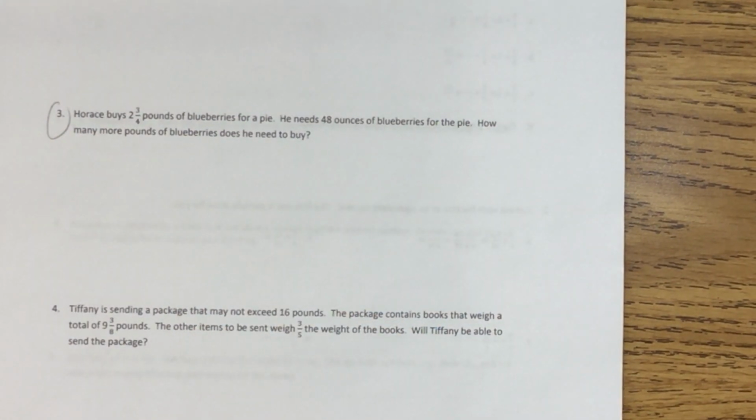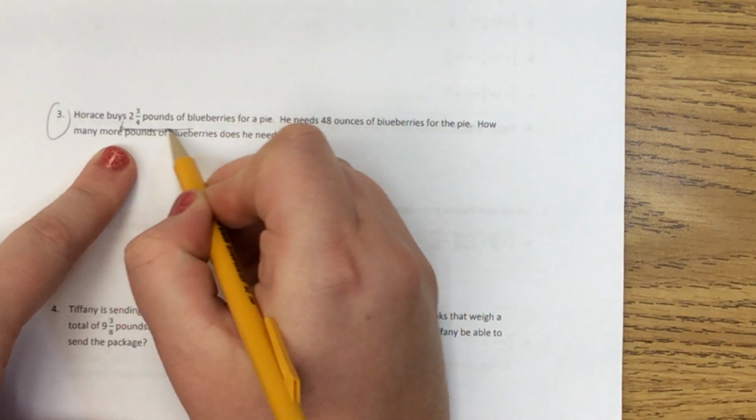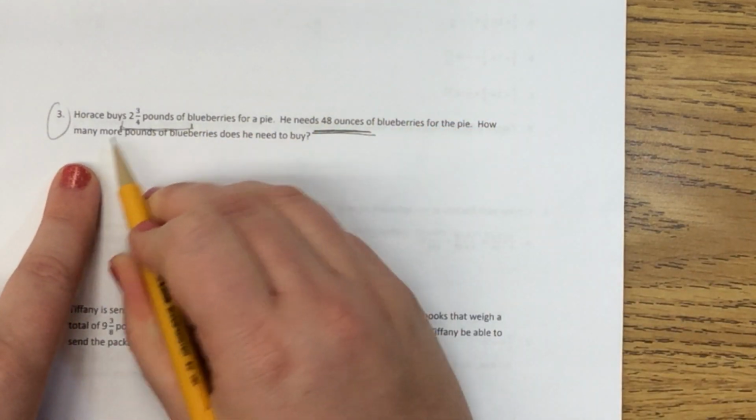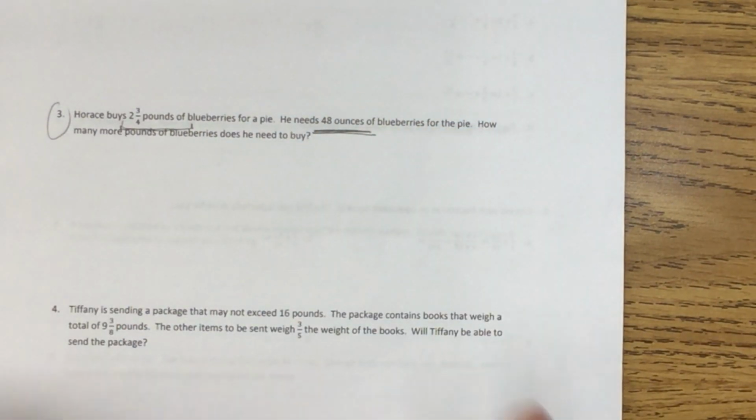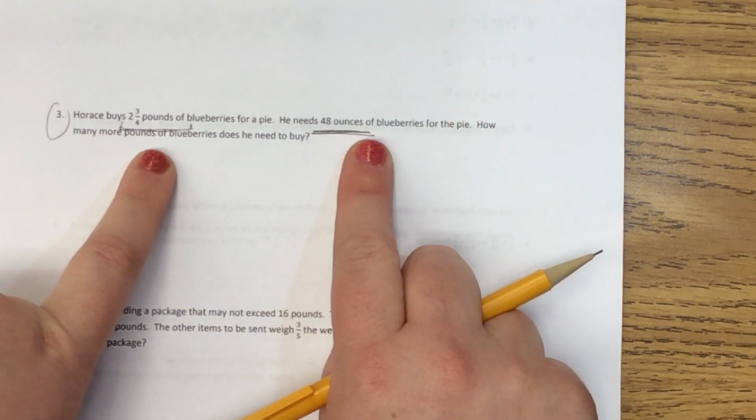Horace buys 2 3/4 pounds of blueberries for a pie. He needs 48 ounces of blueberries for the pie. How many more pounds of blueberries does he need to buy? So 2 3/4 pounds of blueberries is what he has. He needs 48 ounces, and we want to know how many more he needs to buy. So right now I've got two numbers, but they're in different units. So I need to convert.